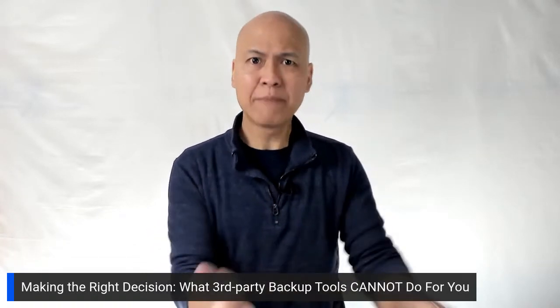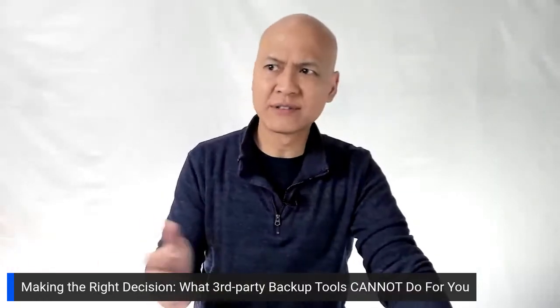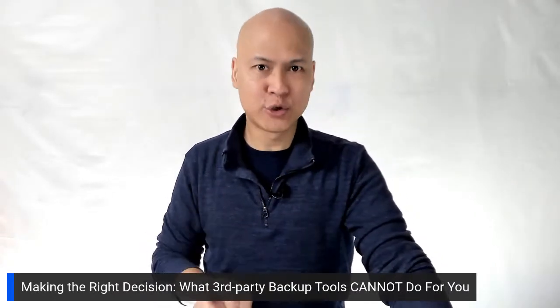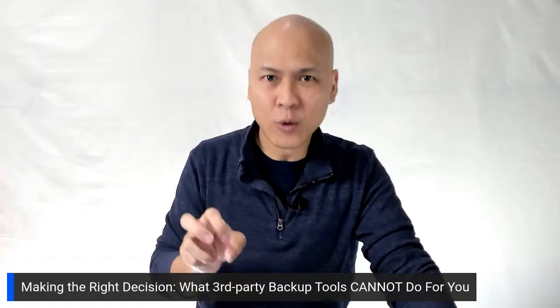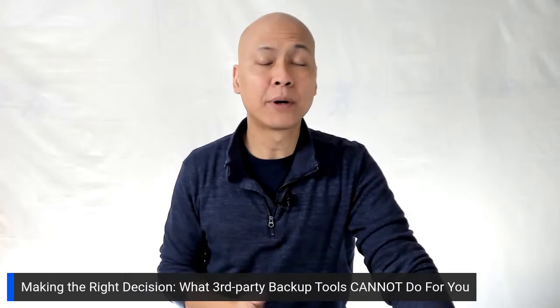We have backup operators. SQL Server has had the backup operator server role ever since I can remember. It is the permission in order for you to do backups. Unfortunately, most third-party tools require sysadmin.